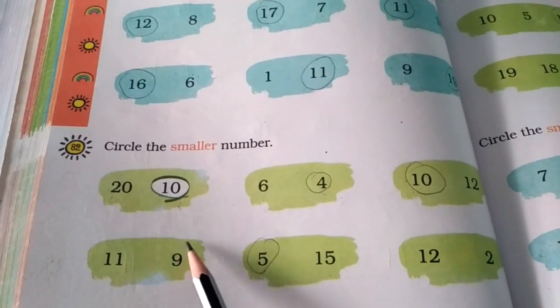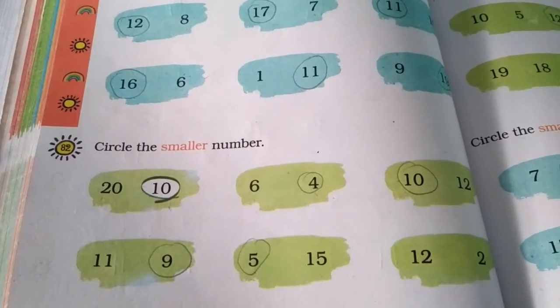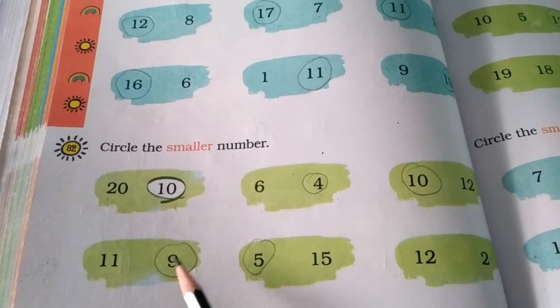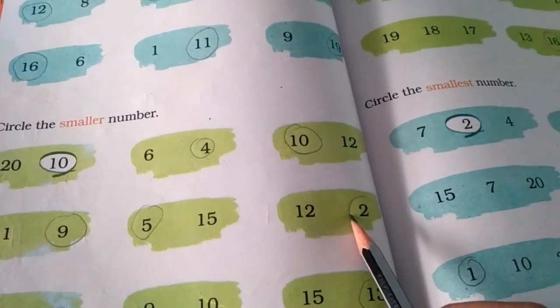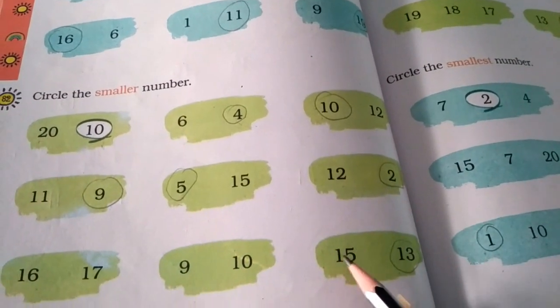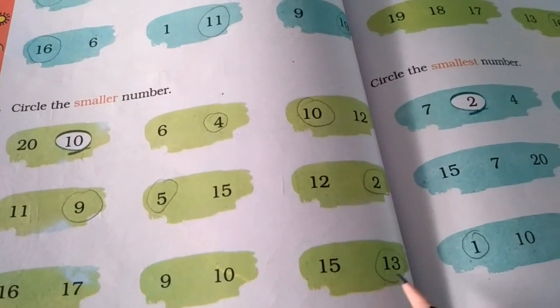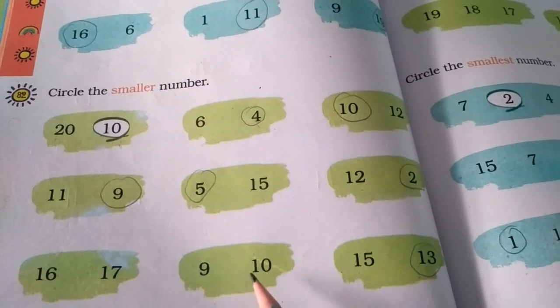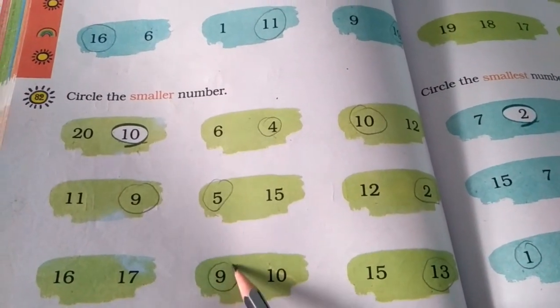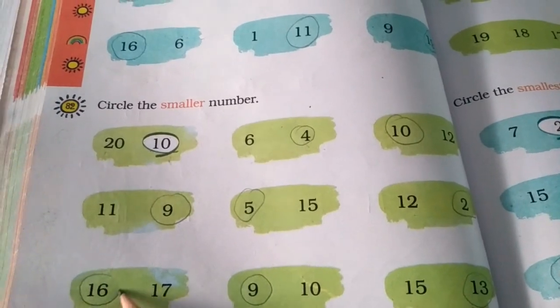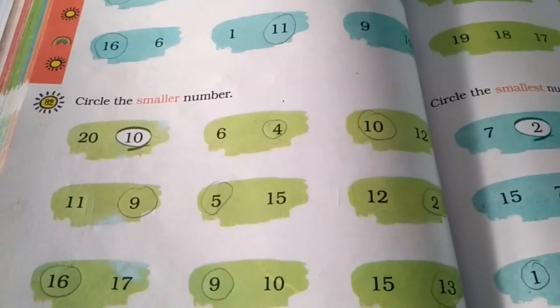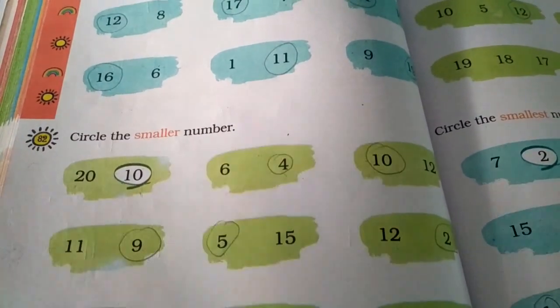11, 9. 9 पहले आता है. 9 के बाद 10, 11. So 9 is the smaller one. 12 and 2. Definitely 2 will come before. So 15 and 13. 13 is the smaller one. 9 and 10. 9 is the smaller one. 16 and 17. 16 is a smaller one. So this is the way we are going to circle the smaller numbers.